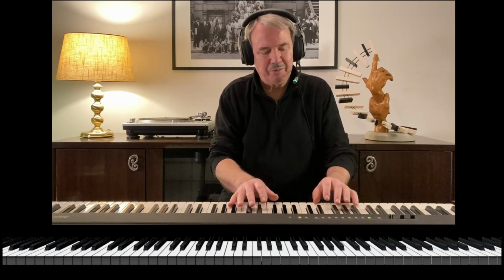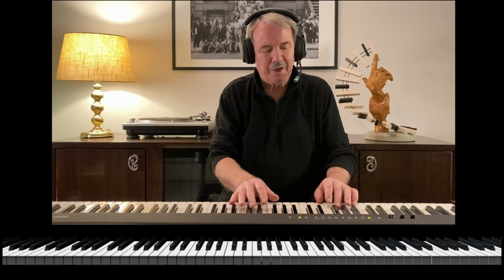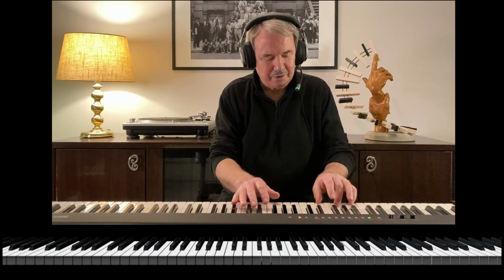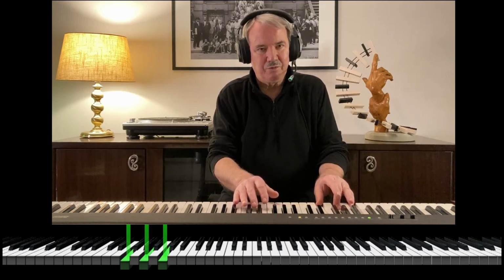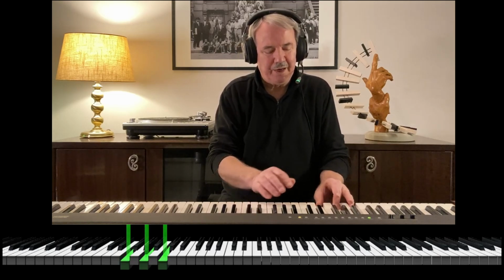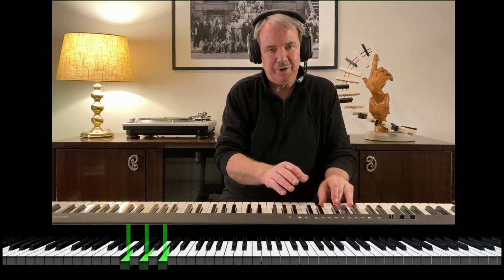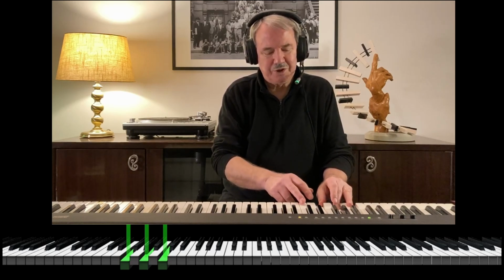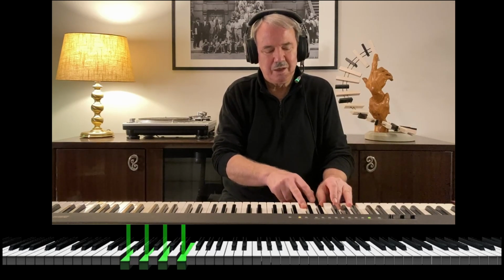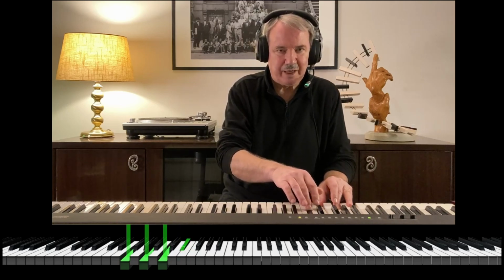So the dominant 7th of F major is found by playing the root chord, and then the 7th note of the F major scale, which is E, is flatted.